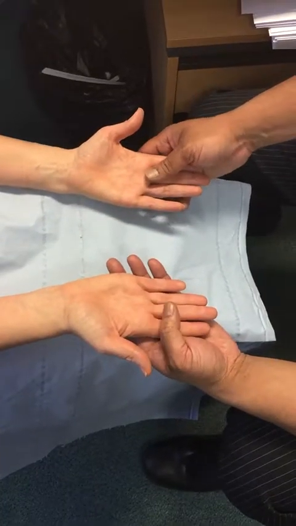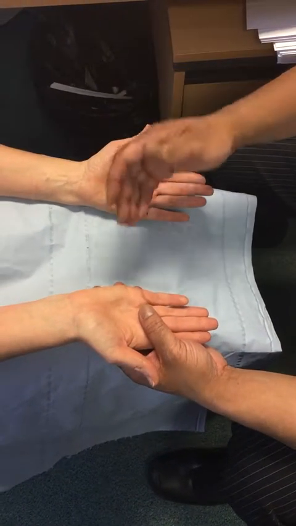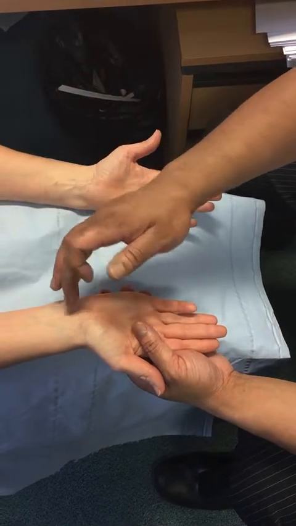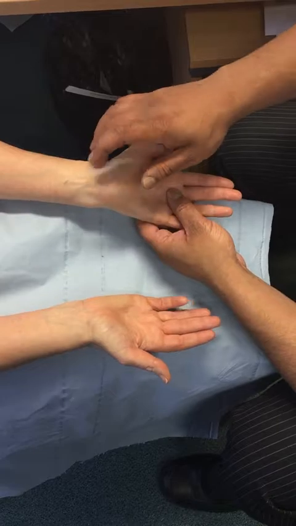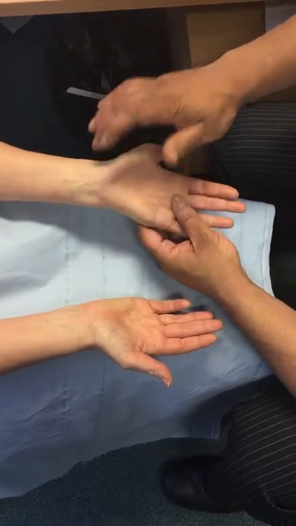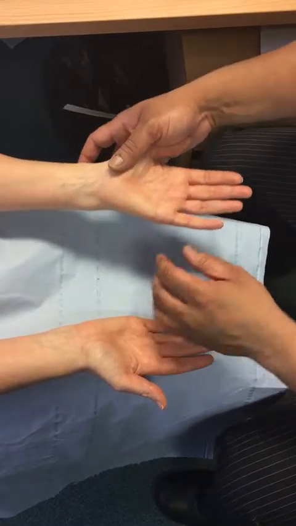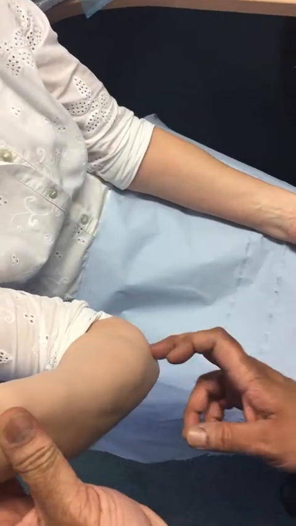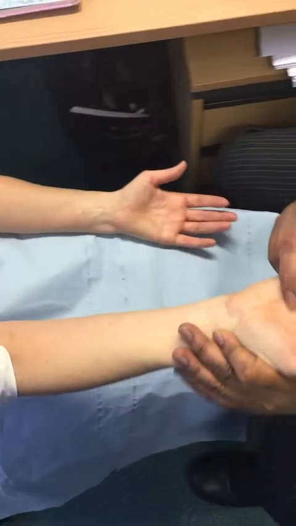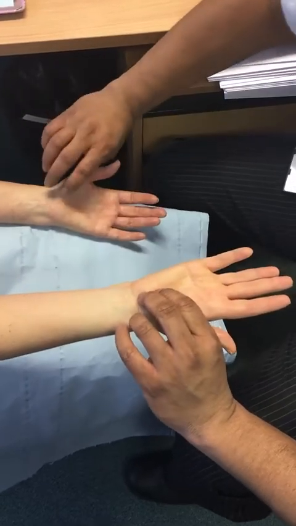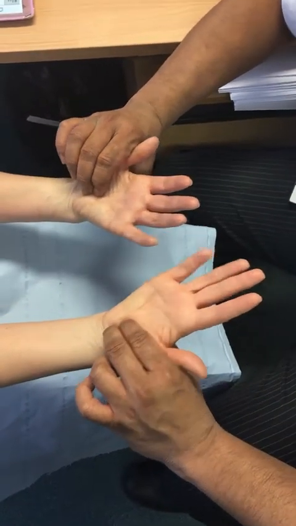Okay, after that you basically do some special tests. So the first is Tinel's, where you tap pretty firm, 1 or 2 strokes on both sides to look for any nerve irritation, and the same thing you would do around the elbow. So bend the arm and then tap along the path of the ulnar nerve, 1 or 2 taps, and then continuing with the carpal tunnel examination.